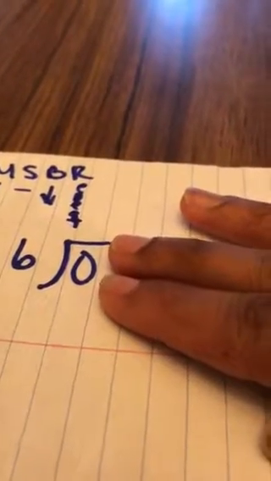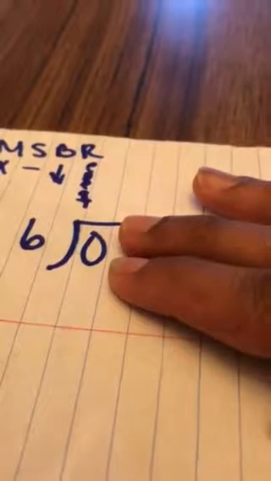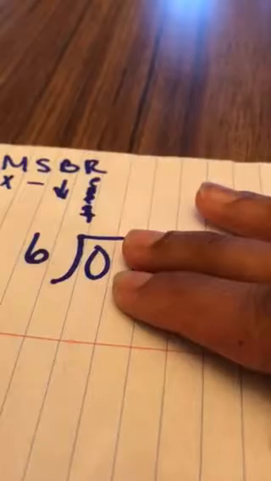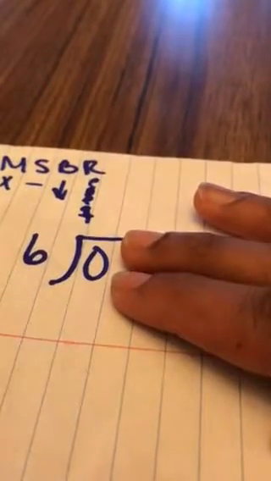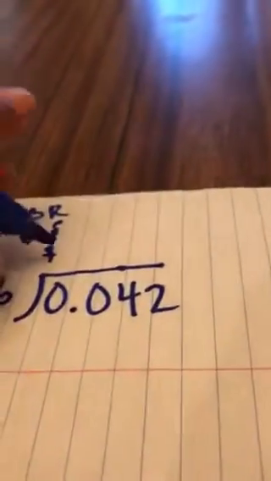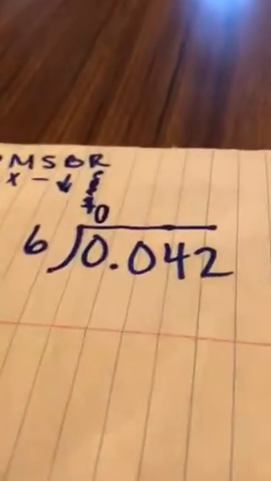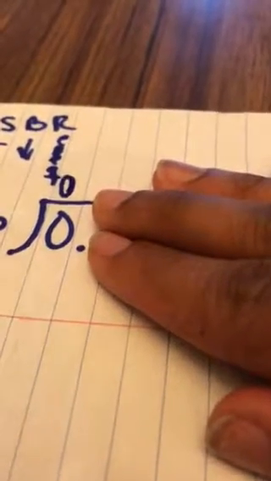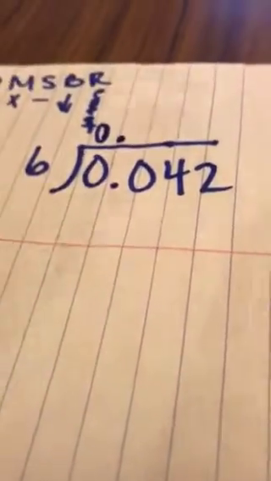So starting with the first digit, can 6 fit inside of 0? Or can 0 be split into 6 pieces evenly and you'll get a whole number? And the answer is no. So I like to keep a placeholder. I always put a 0 on top of the 0 to say that 6 cannot fit inside of that 0. And you see that decimal, what you do in your quotient, or your answer, is you just line your decimal up from the dividend to the quotient. So this decimal lines up exactly right here.